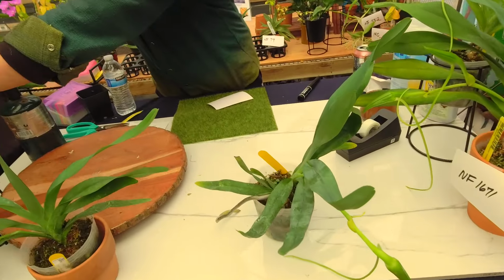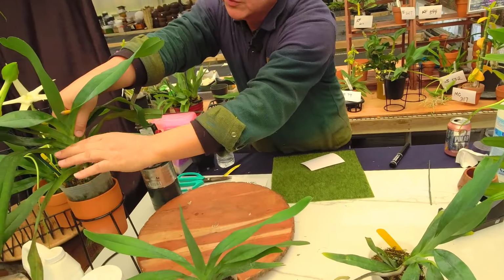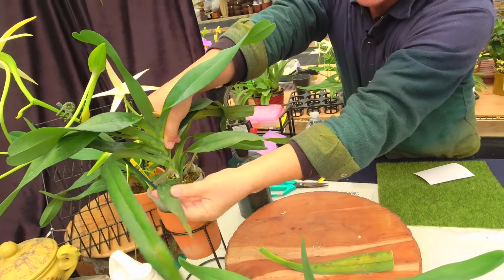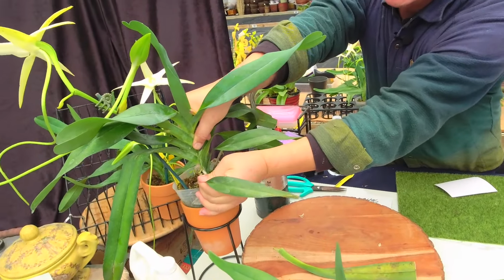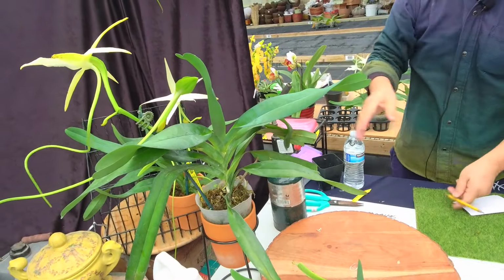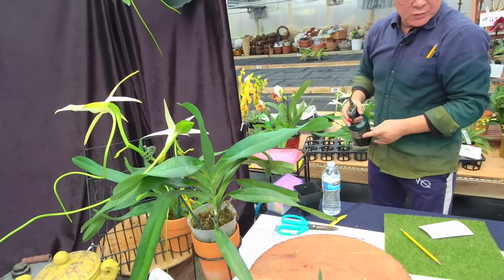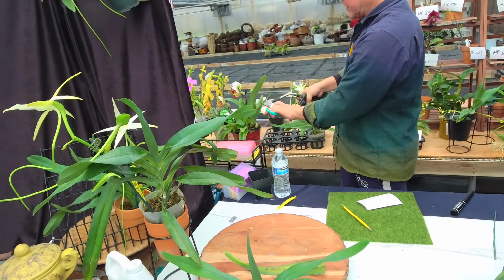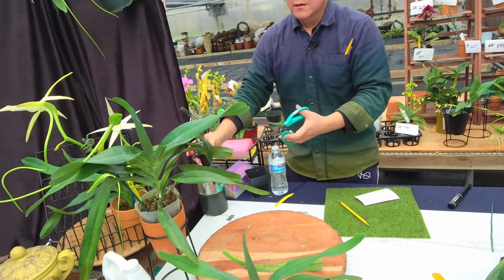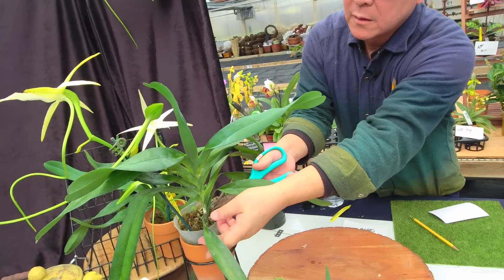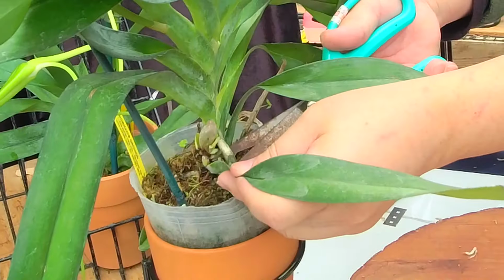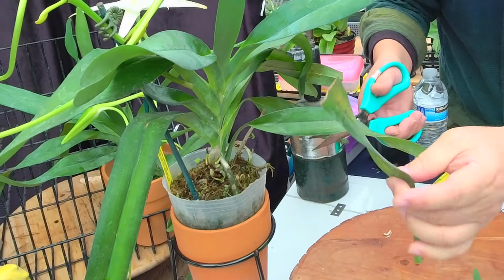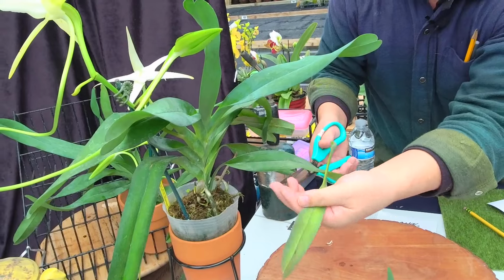For those that are new, my nursery does not use fungicide. This is the time to trim them. You can trim off the older leaves in the back because you want to show off the plant. This is really old, like 5 years old. A lot of people say they're getting yellow or getting disease, no, this is just aging. You can trim them off if you like.